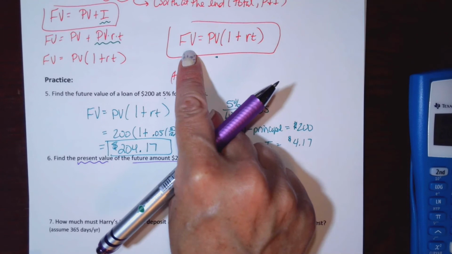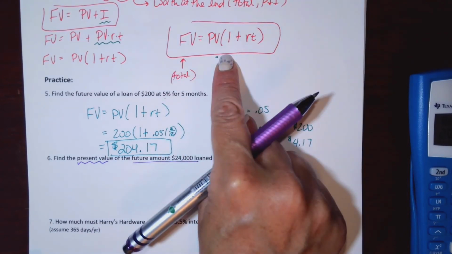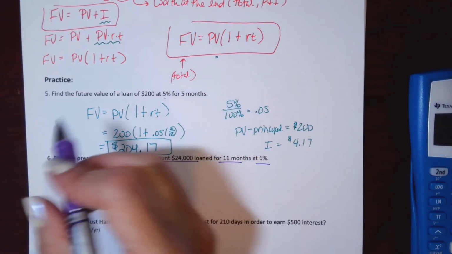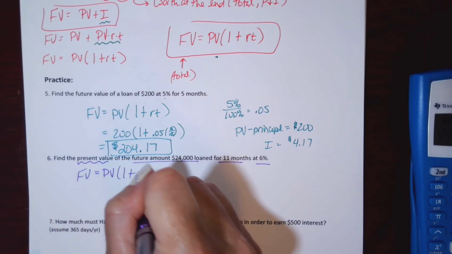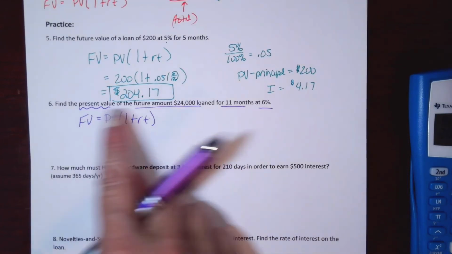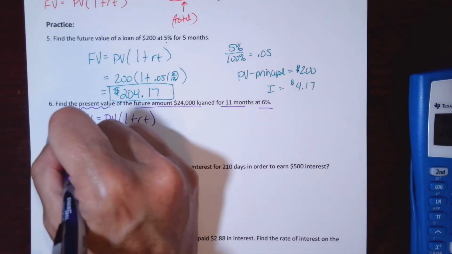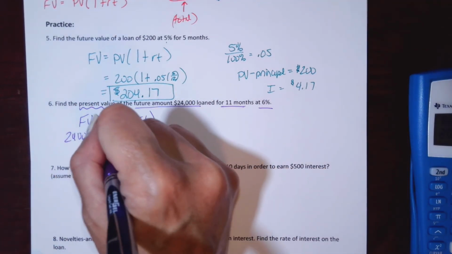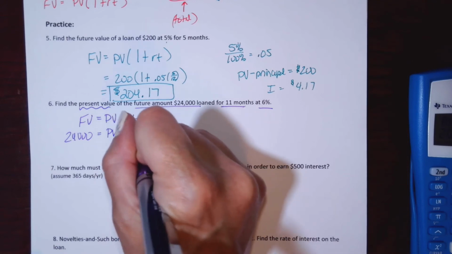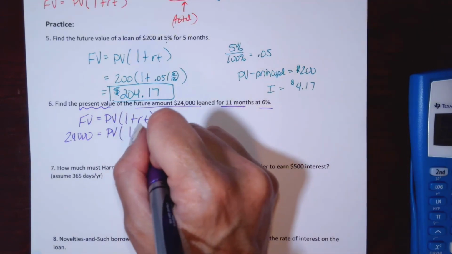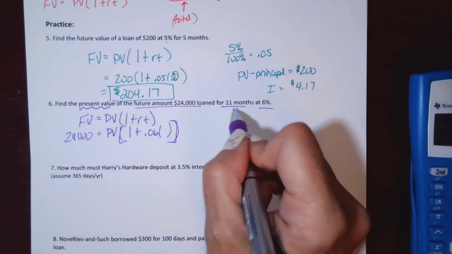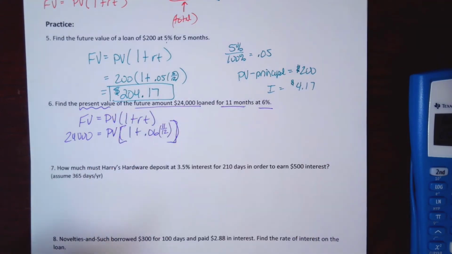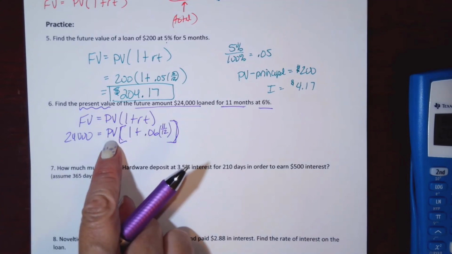Well, we're given a future value, we need to find the present value. Since we're given a future value, we need to use the formula that includes all of those variables. So we're going to use future value, present value times 1 plus RT. And we're going to plug in what we know. We know the future value is $24,000. We are looking for the present value. My rate is 6% or 0.06, and my time, my term, is 11 out of 12 months. So I'm solving for this present value.